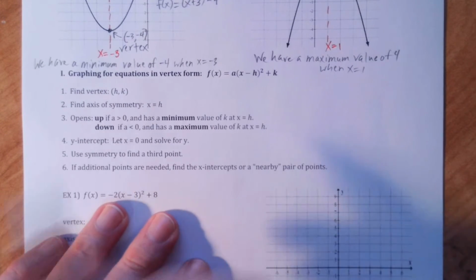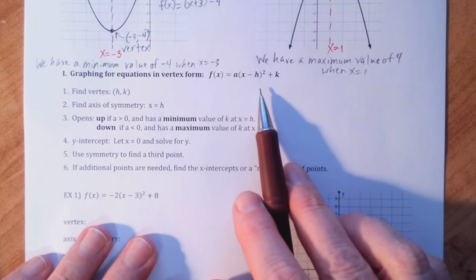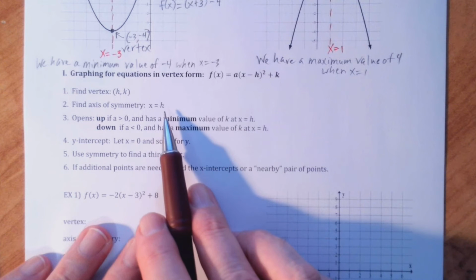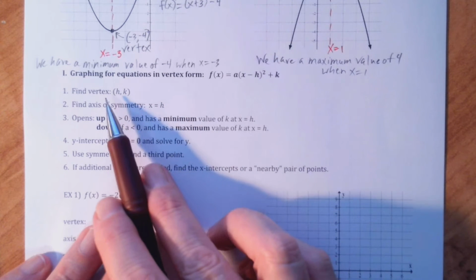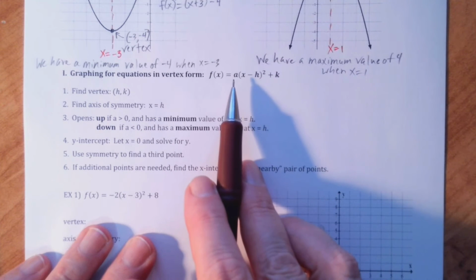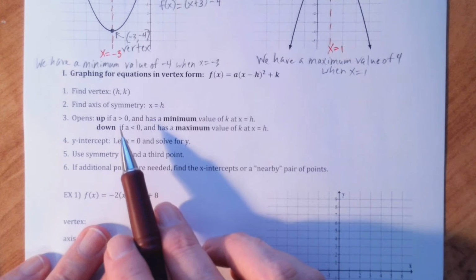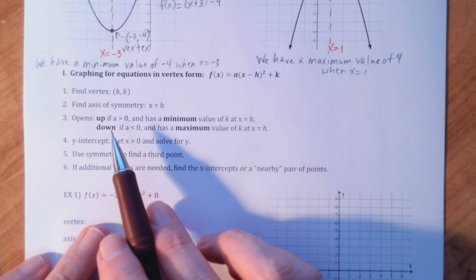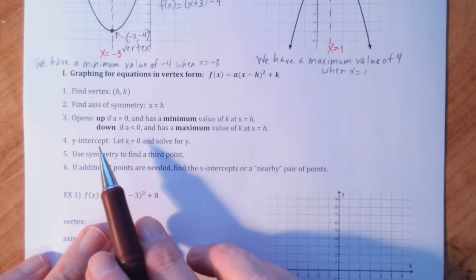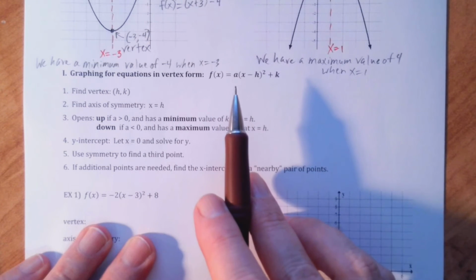So it says here, graphing for equations in vertex form. So this is the vertex form. The vertex is h, k. The axis of symmetry is x equals h. It's always x equals whatever the x value of the vertex is. If our a, the number out front, is greater than 0, then it's going to open up and we'll have a minimum value. If a is negative, it's going to open down and we'll have a maximum value. We know to find y-intercepts, we let x be 0. Basically, this is the directions for graphing an equation that's in this form.